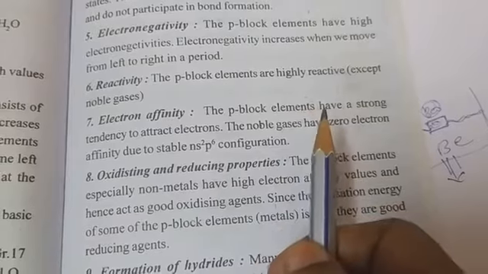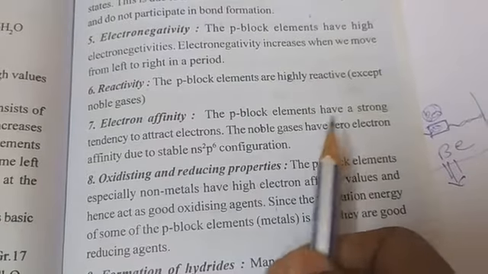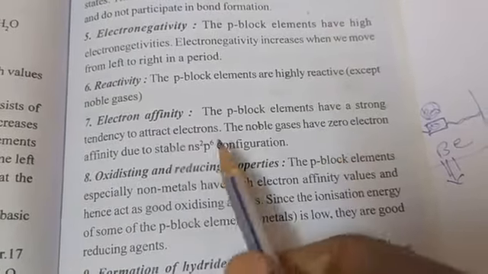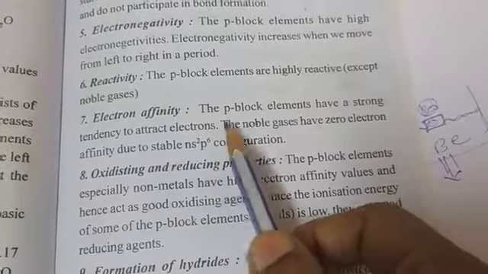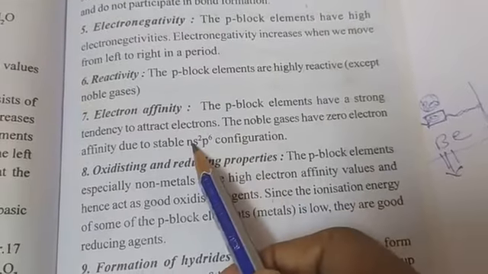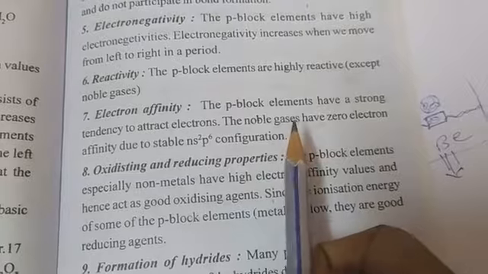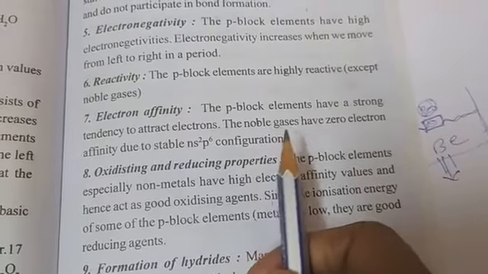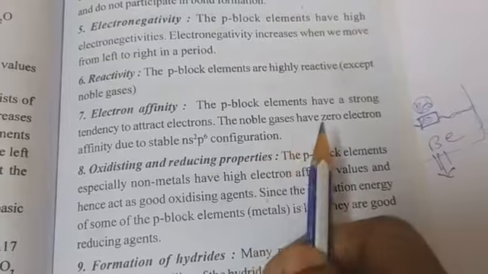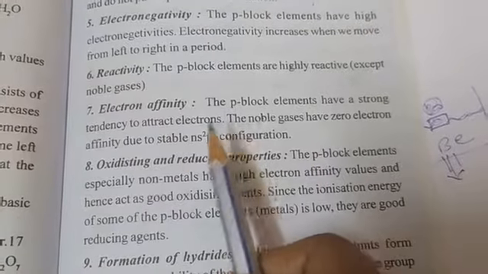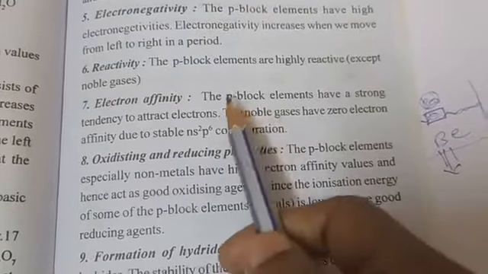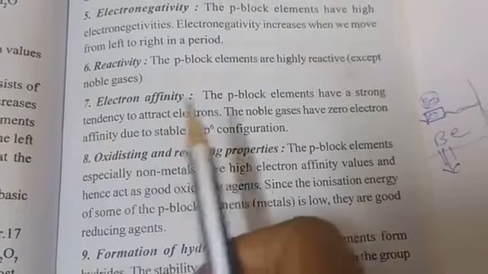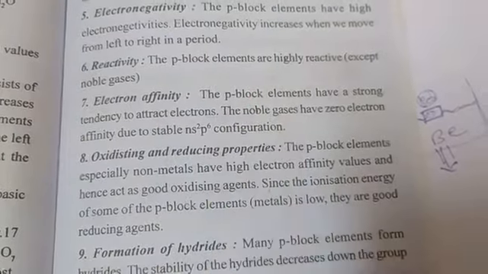But if we look at noble gases, they have 0 electron affinity because they have a completely filled, that is stable, electronic configuration. So it doesn't attract any electron. So other than noble gases, the p block elements have a tendency to attract the electrons.